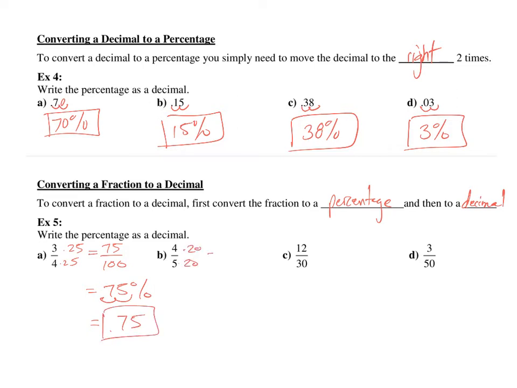All right, same thing here. Multiply top and bottom by 20. I get 80 over 100, which is 80%. Decimal is always at the very right. If there's nothing there, move it to the left twice. 0.8 is my equivalent decimal.